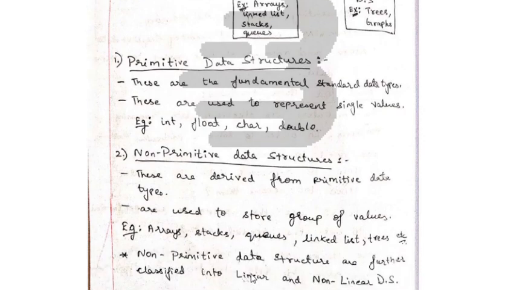Now, let us learn about the primitive data structures. These are the fundamental standard data types, used to represent single values. For example, int, float, char, double. Int means whole numbers, and float means decimal numbers. Char means single characters. Boolean means true or false.